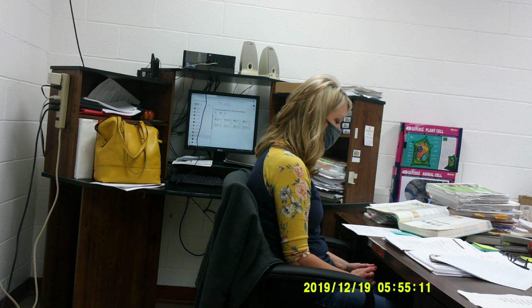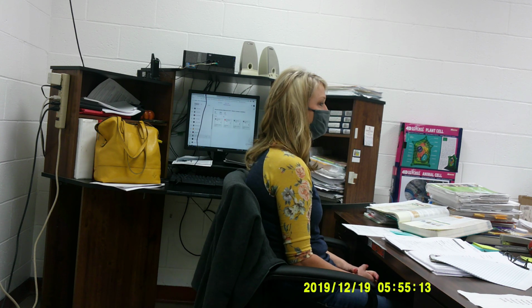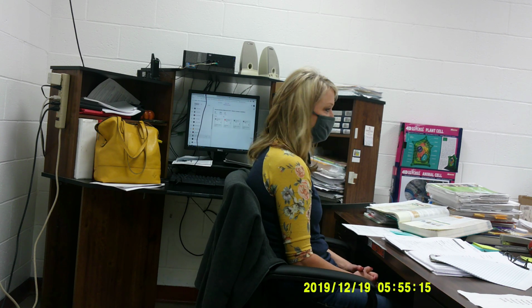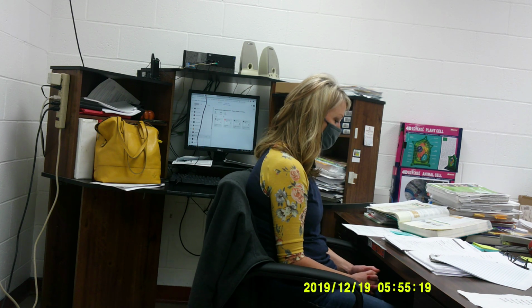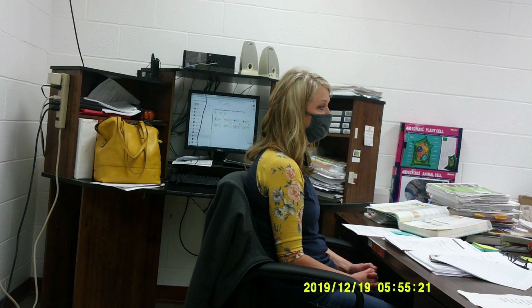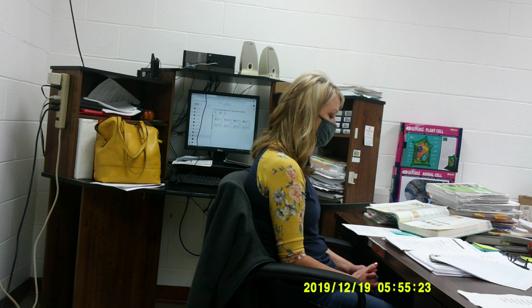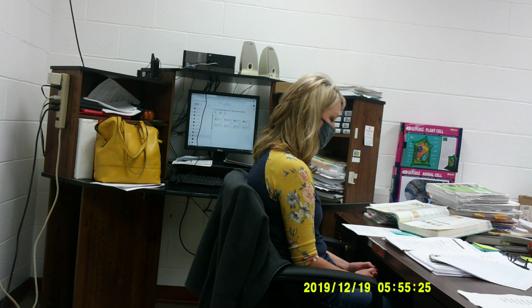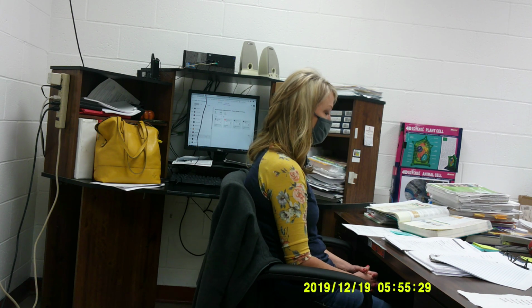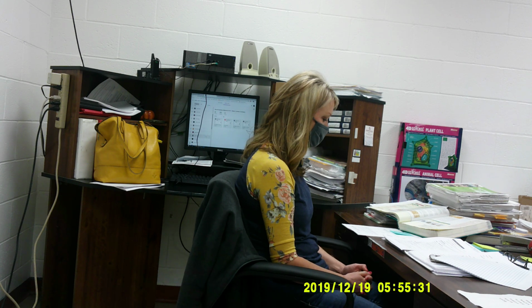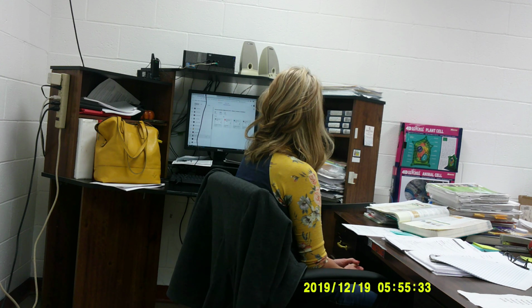Letter C. The word is detrital. I'm on page 72 in your book if you are following along. D-E-T-R-I-T-A-L. Detrital sedimentary rocks. These are made from broken fragments of other rocks.